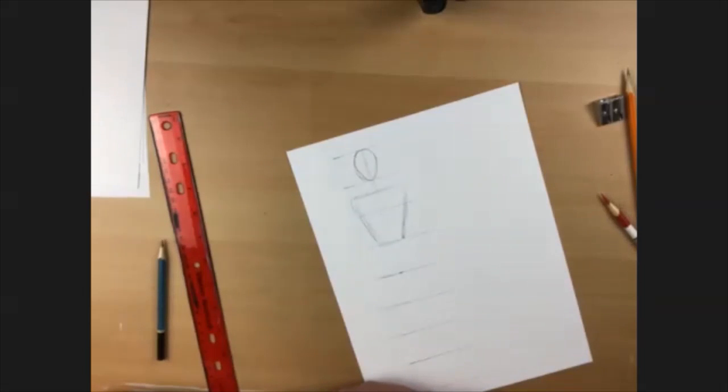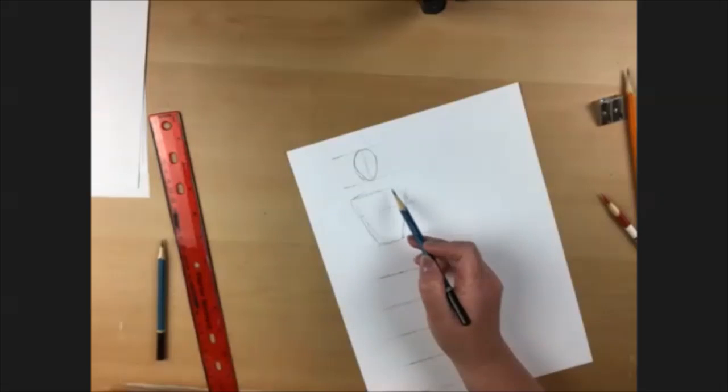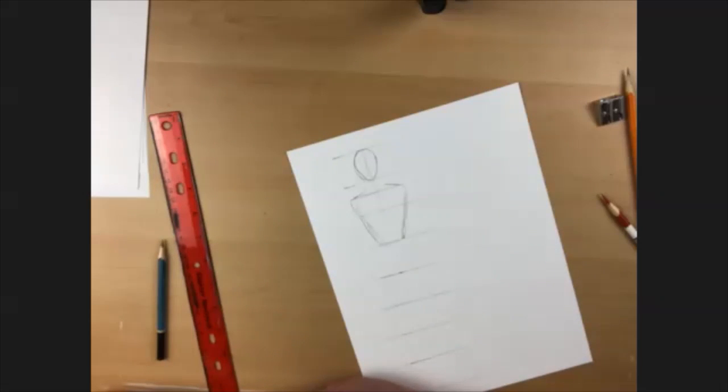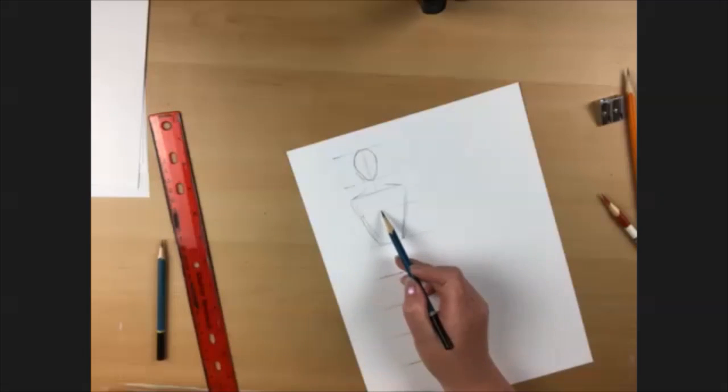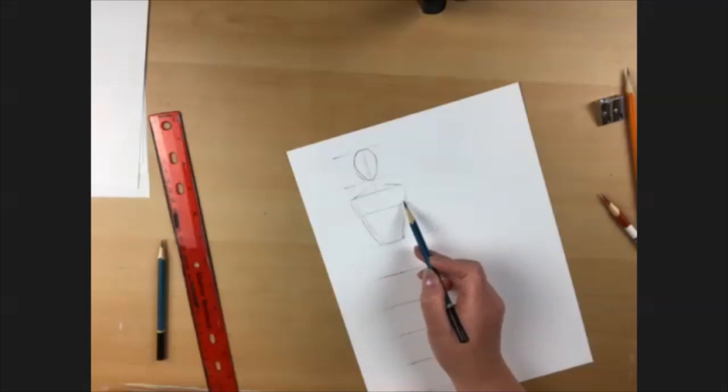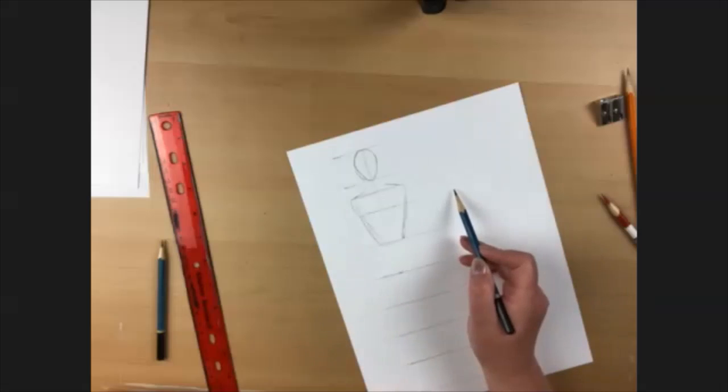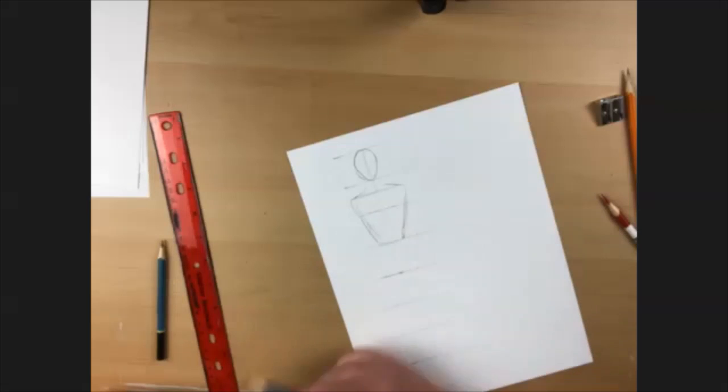I'm just sketching that in there. And I can take the top of this trapezoid shape and angle it. And then this right here is your chest line. We'll label these in just a minute, but let's get our basic shapes down first.